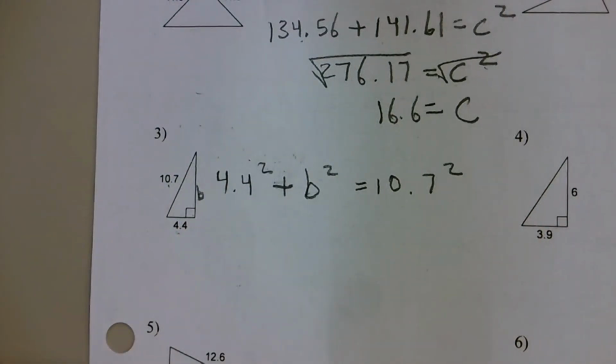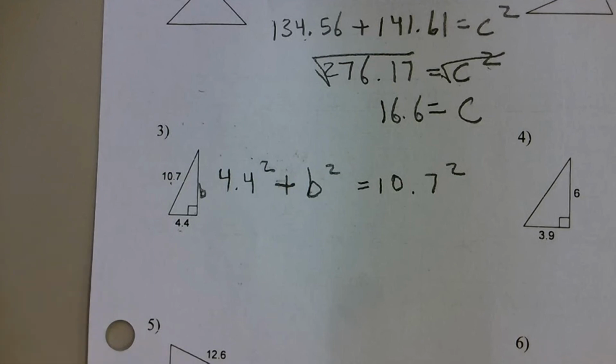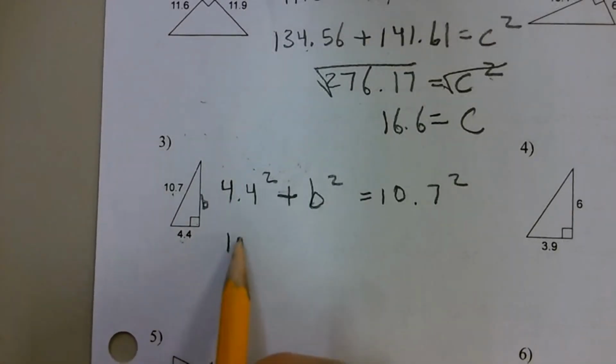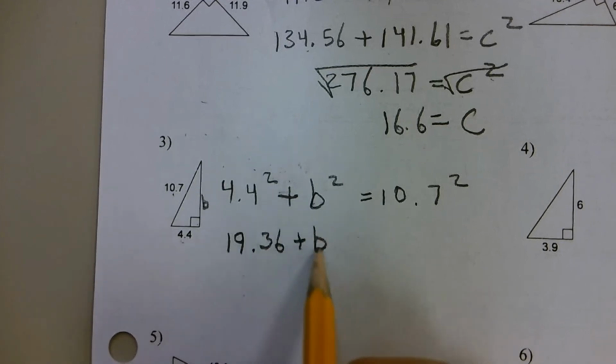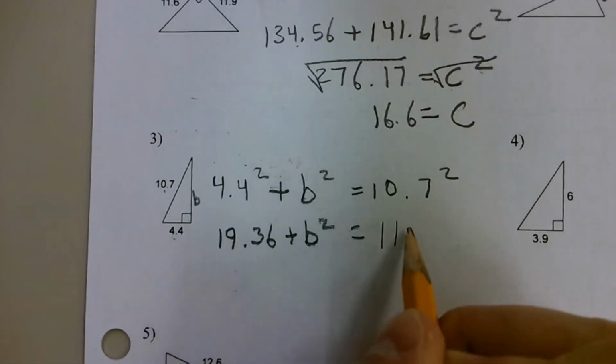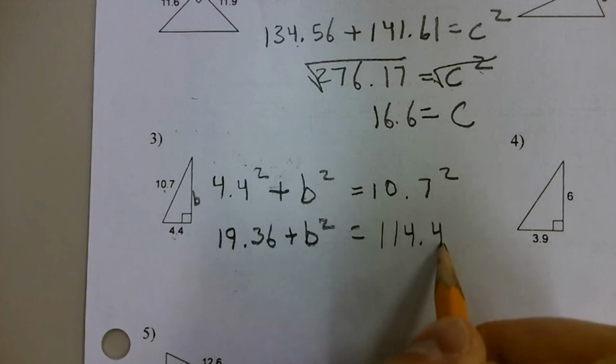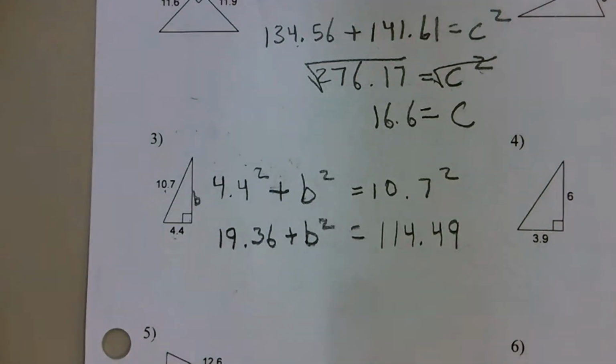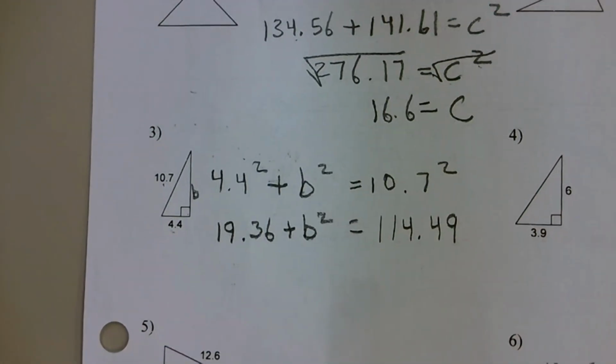Okay? So now I work out what I can. I have 4.4 squared, I can do that. So that equals 19.36. Underneath there I'm going to do 19.36 plus b squared equals, and then 10.7 squared is 114.49.